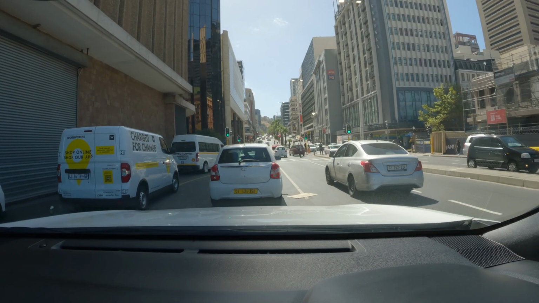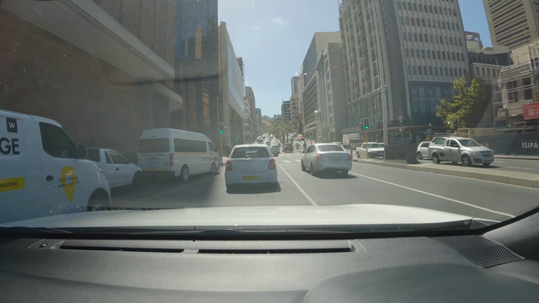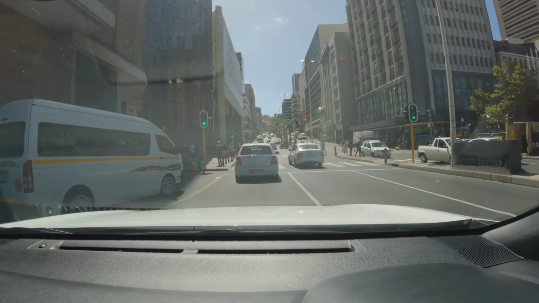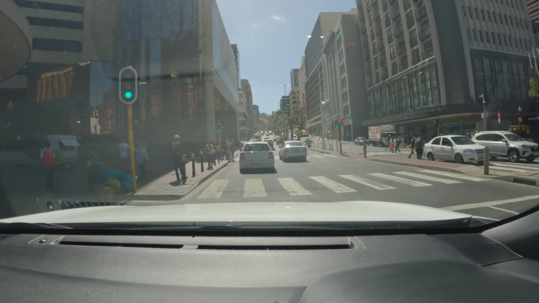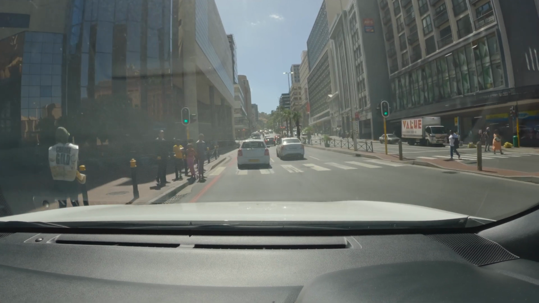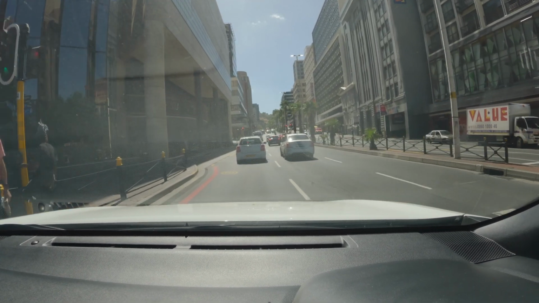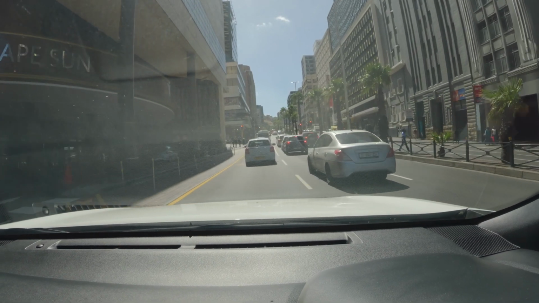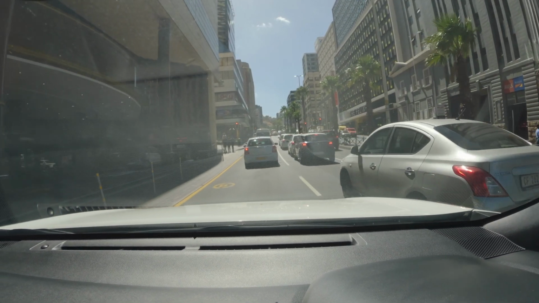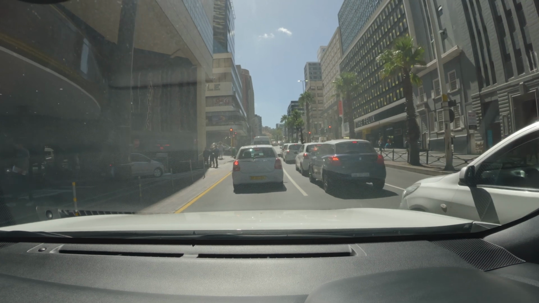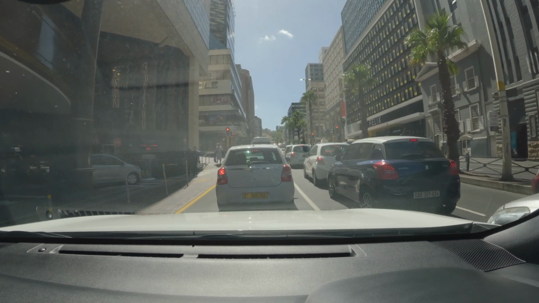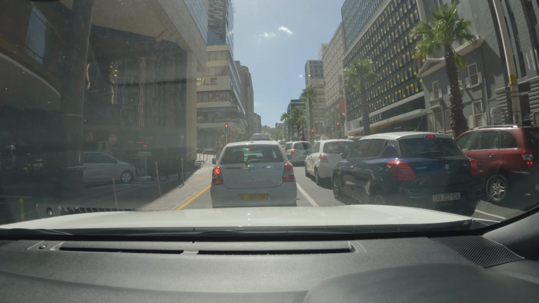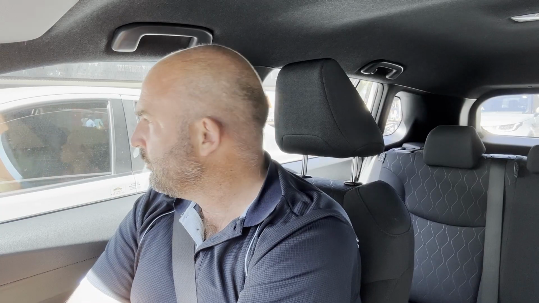On the left is the Southern Sun Hotel, or it used to be. I don't know what it is now. Is it still Southern Sun? It used to be quite a nice hotel. Now it's called the Cape Sun. I guess it's the same thing. Maybe it was the Cape Sun Hotel. I don't know, but it was a very nice hotel. I'm sure it still is.